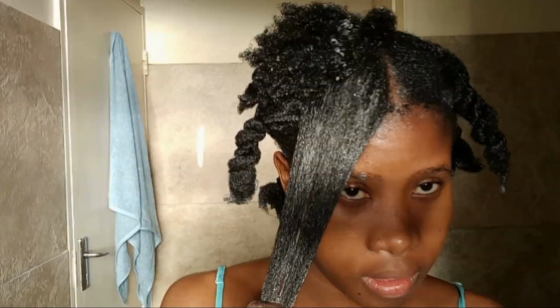The other thing you have to keep in mind with high density hair is that because you have a lot of hair, especially here, you're going to struggle detangling. So with high density hair, you're going to have to find a very good conditioner that has great slip.